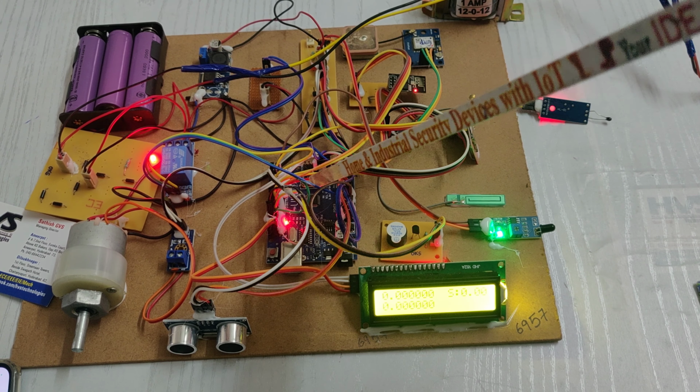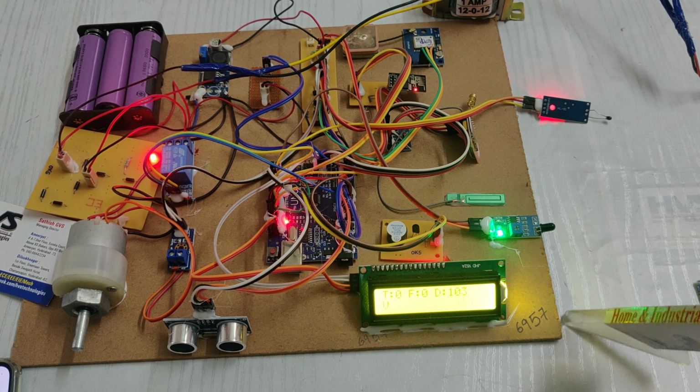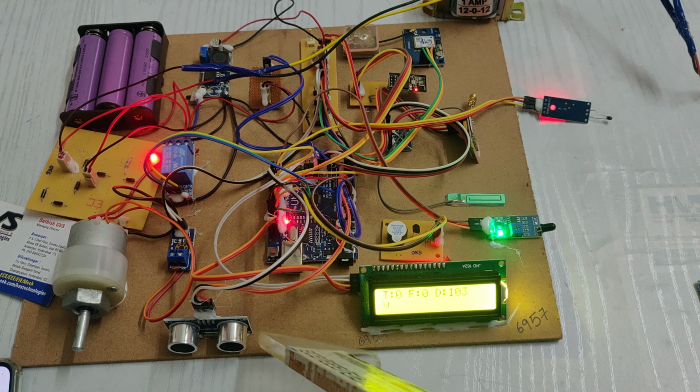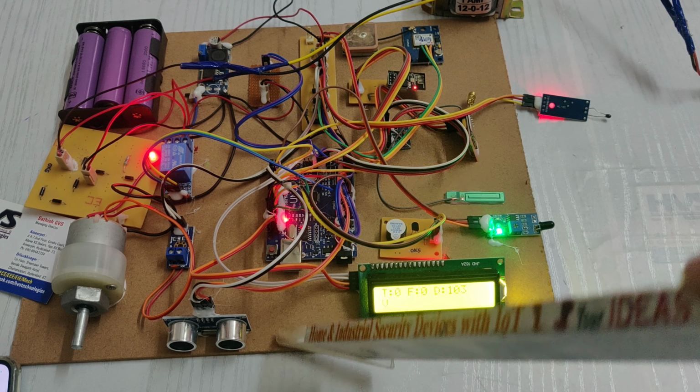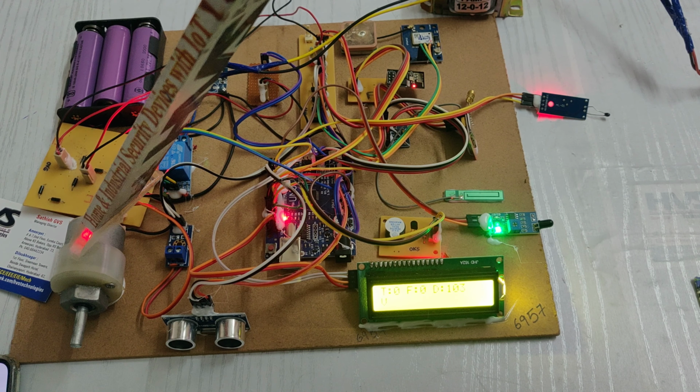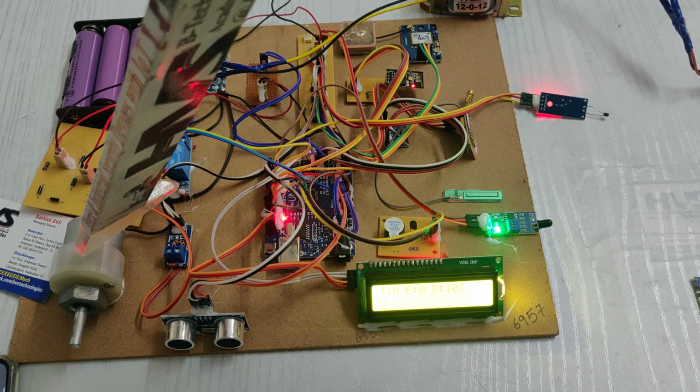Coming to the input sensors, the number one sensor that we are using is the ultrasonic sensor, which is used to detect obstacles to the vehicle. For demo purposes we are using a motor as the vehicle. This is the output for the controller.